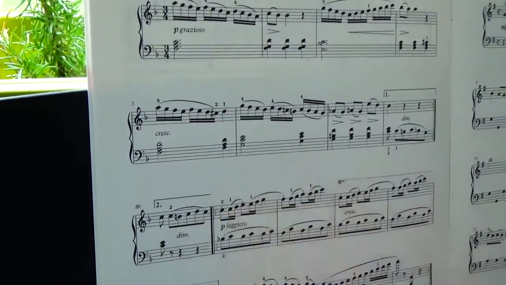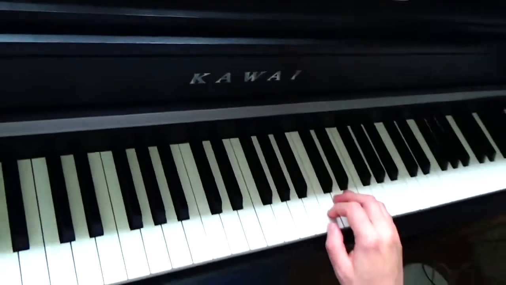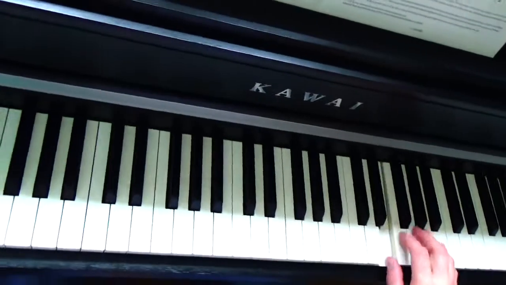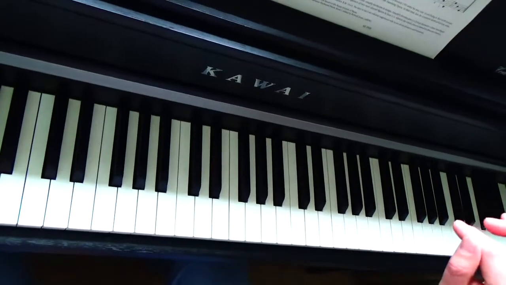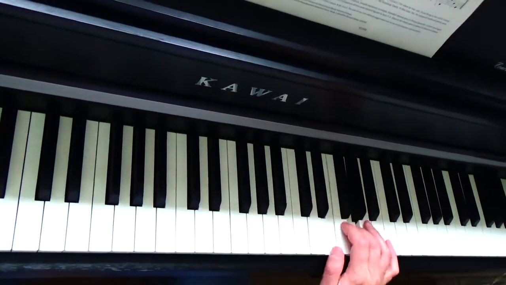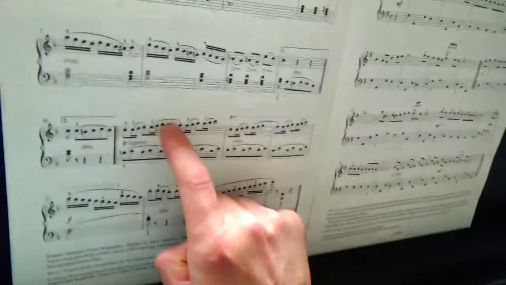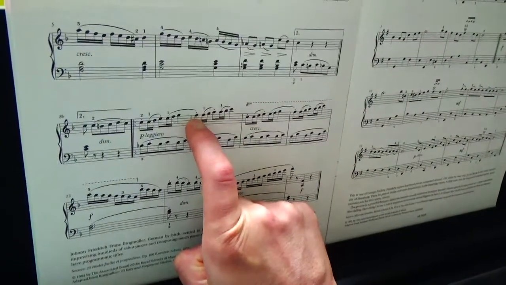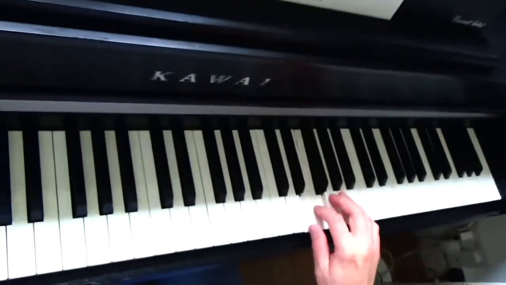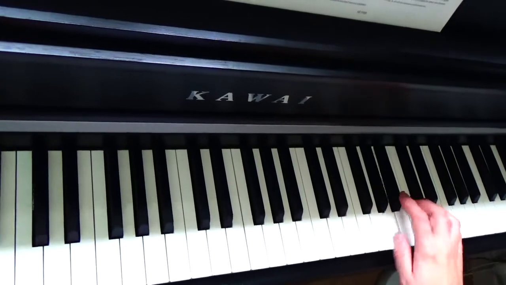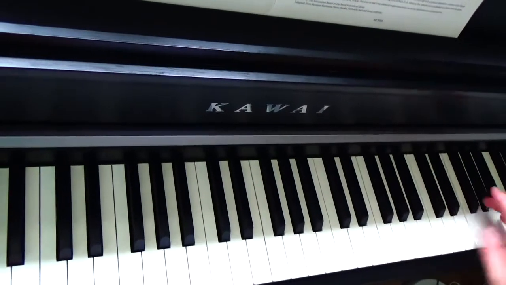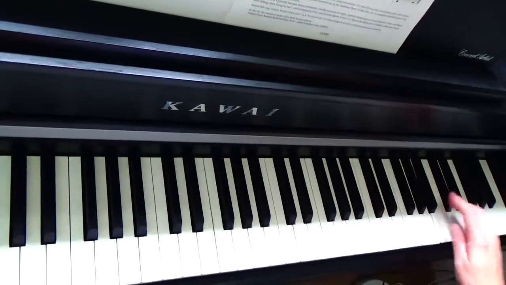Let's go to the practice. Slowly, slowly. You see? The last 3 notes connected to the first of the following bar. Again, the same thing.